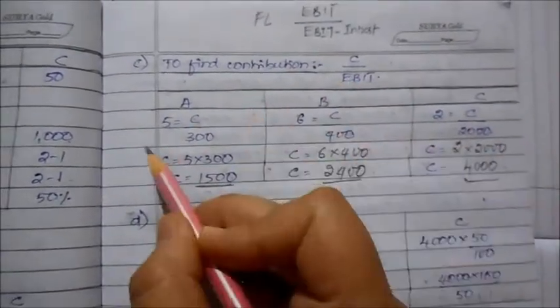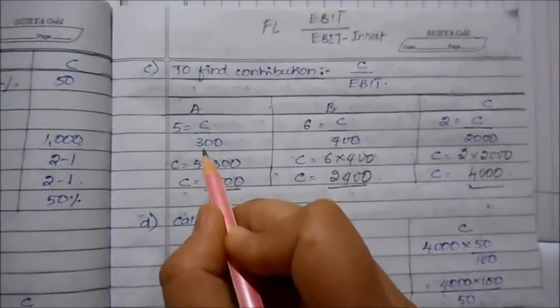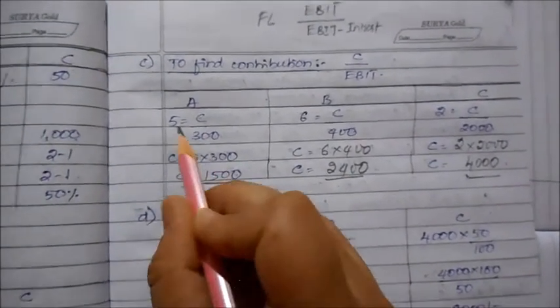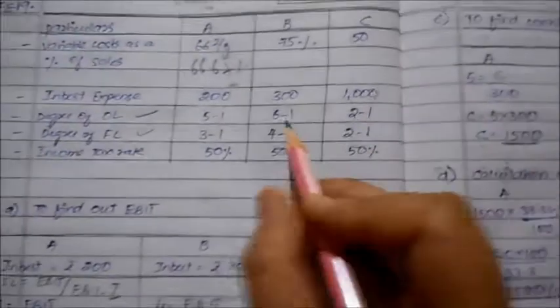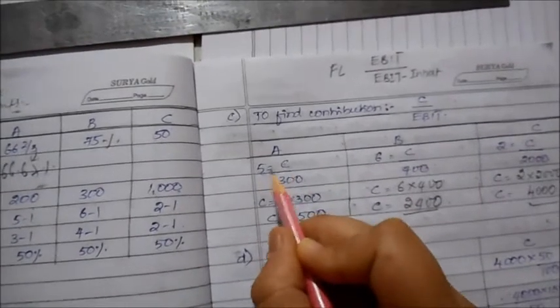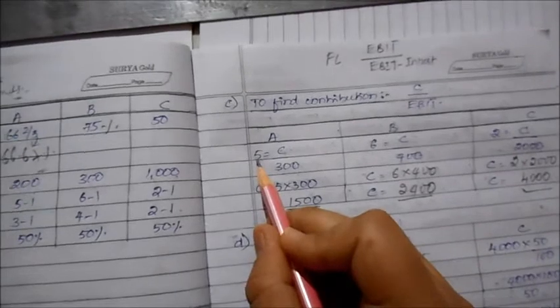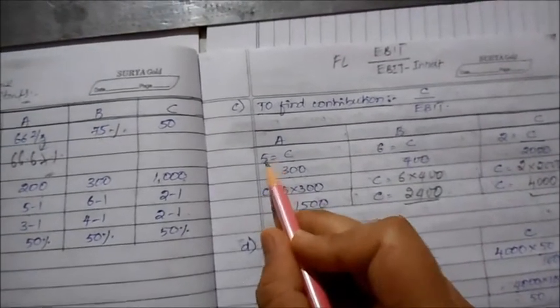So if we compute it like this, contribution equals C divided by 300. Now why are we writing 5 here is because one constant number is already given as compared to the base, right? So to find one value equal to contribution by EBIT. Okay, operating leverage, what kind of value component is given?